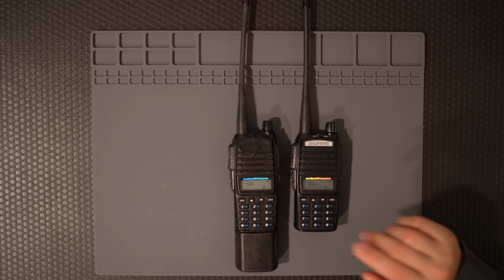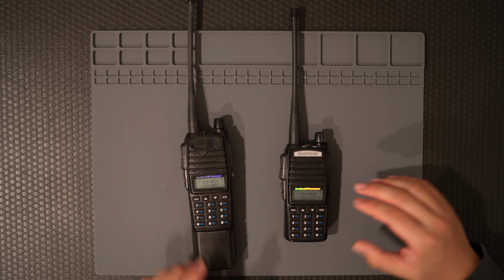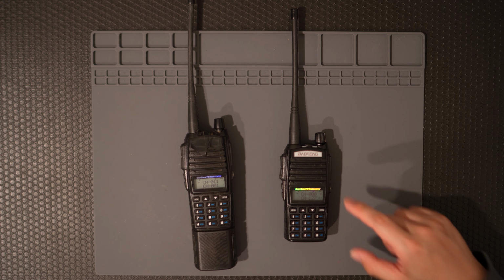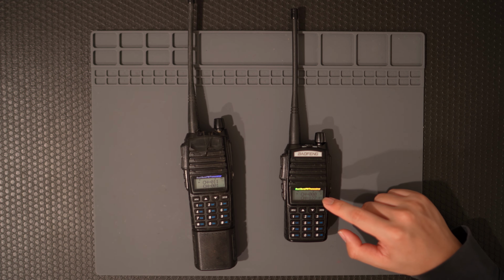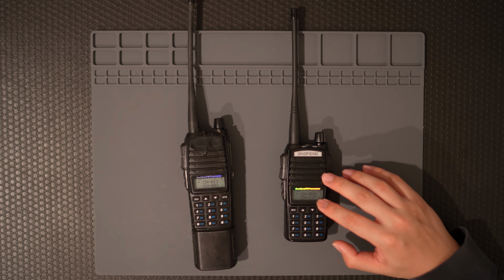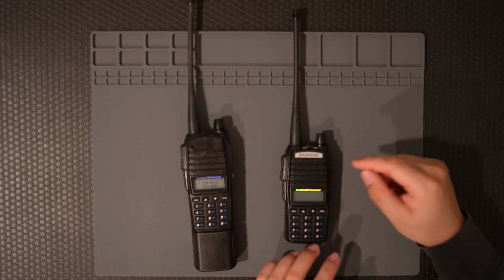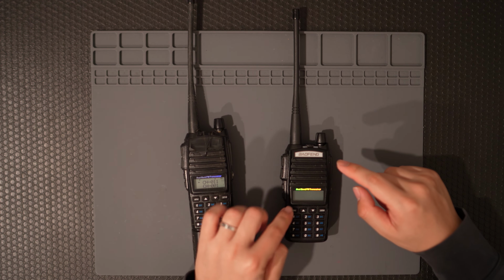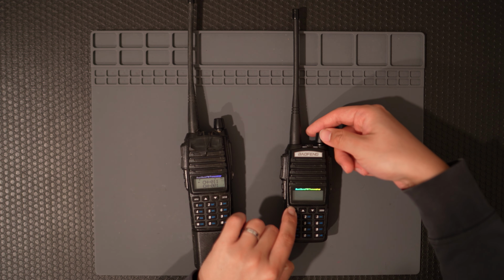So for the second half of the video, I'm going to show you how you can get your custom radio frequency into the channel mode. So the first thing you need to do is to turn this radio off and switch it back on using the frequency mode by pressing the menu button and turning the knobs at the same time.